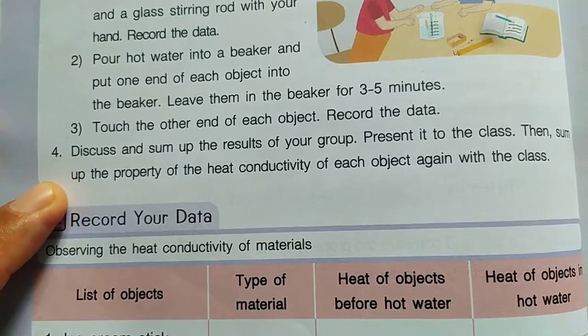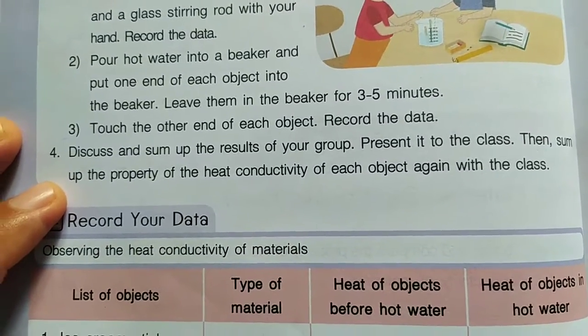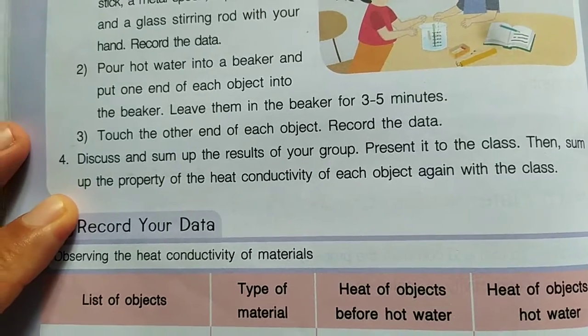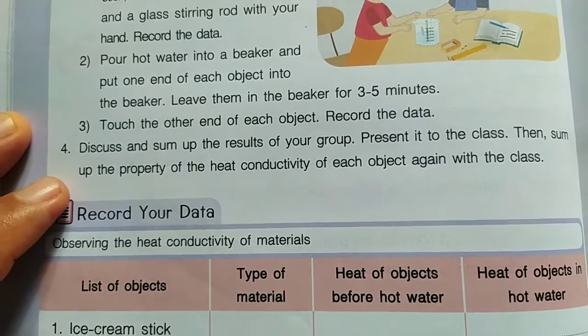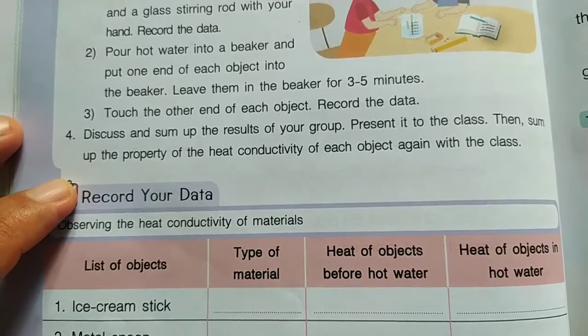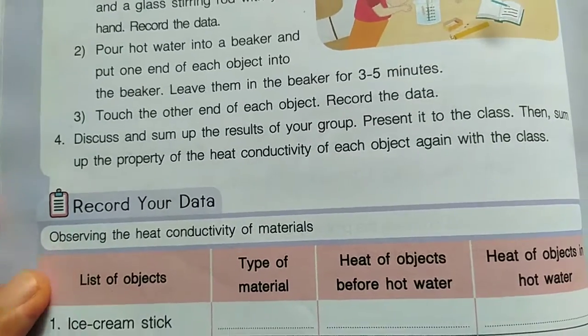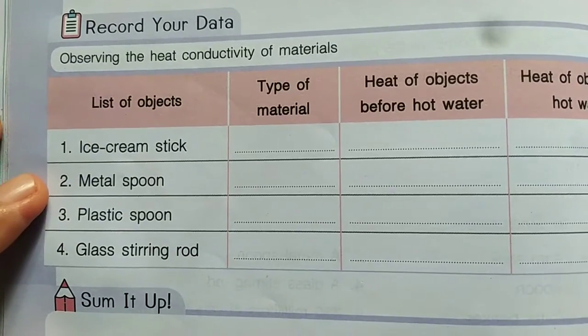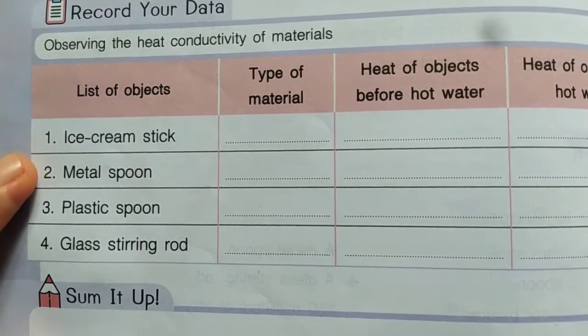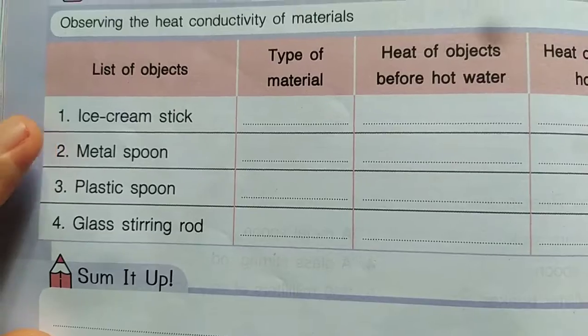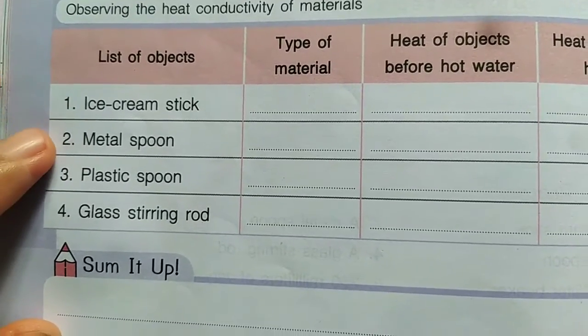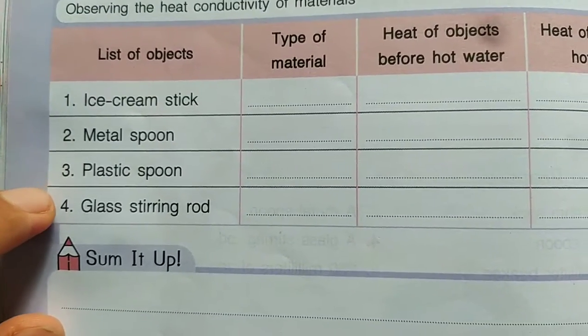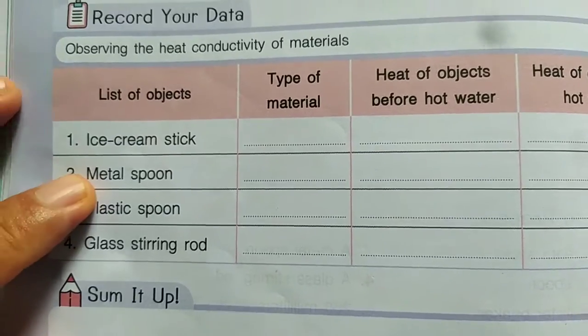It means you don't have time to do that, but let's just modify or change this activity. Then sum up the property of the heat conductivity of each object, again, with the class. So this is where you record the data, observing the heat conductivity of materials. List the objects: ice cream stick, metal spoon, plastic spoon, glass stirring rod, and the type of material.